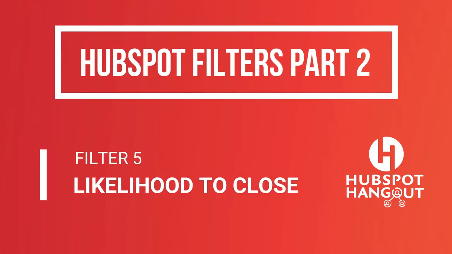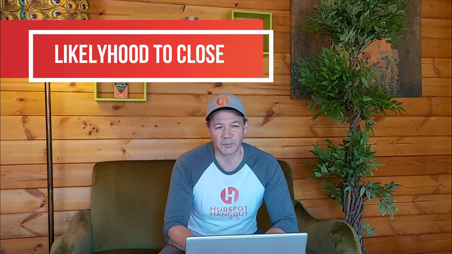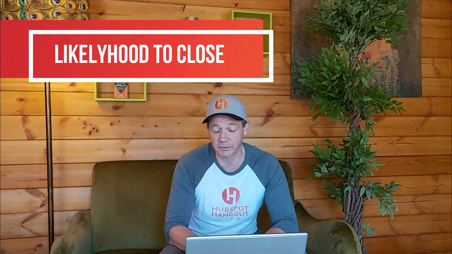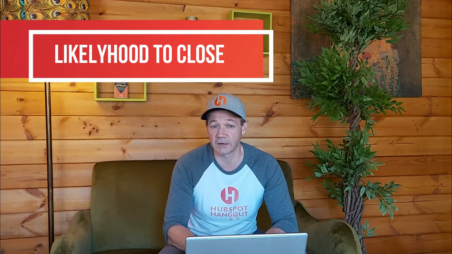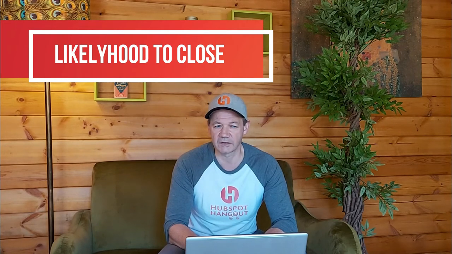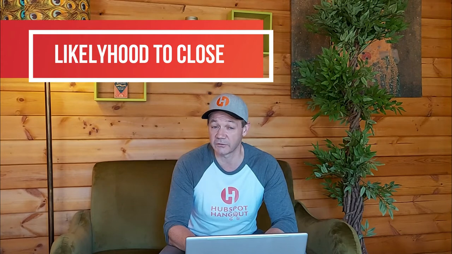This next filter is called likelihood to close. This is a contact-based filter and it's built into HubSpot and based on its own internal algorithm, but it's only available with the enterprise editions of HubSpot. Here we want to target prospects who are more likely to close and not waste sales time on less committed prospects. The example below shows a filter that shows 30 contacts with a likelihood to close greater than 15%. These contacts can now be the point of focus for a telephone call or a targeted marketing email.